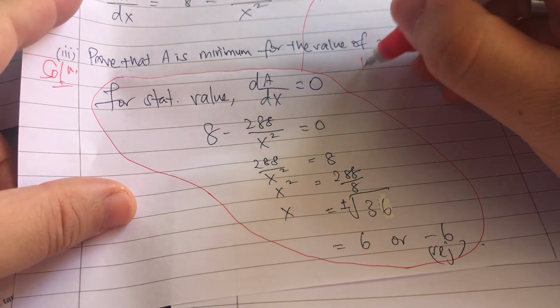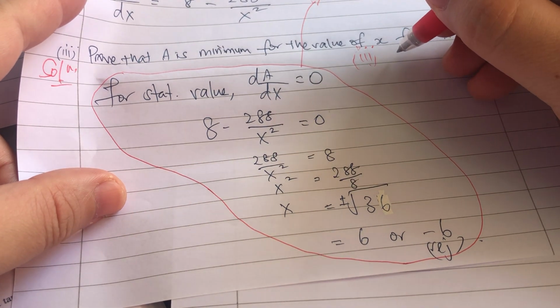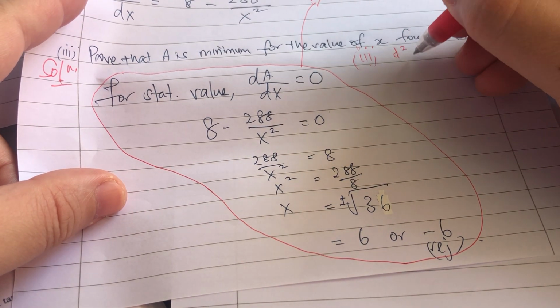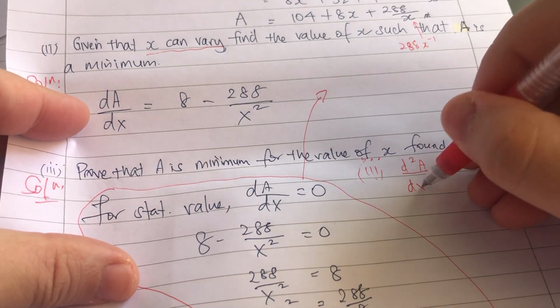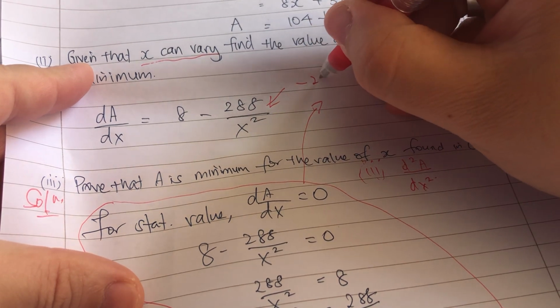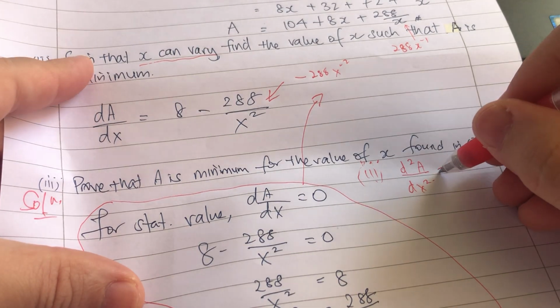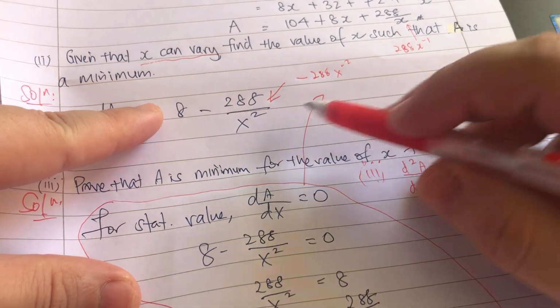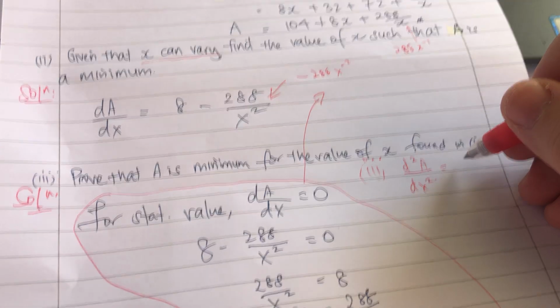Okay, so this is my part 3. Part 3, you have to prove that it's a minimum, so I can differentiate again. This one, right? d2A/dx squared. This one, just be very careful that it's minus 288x to the power minus 2. So I have, differentiate this is 0, right? Then differentiate this will give me 288.